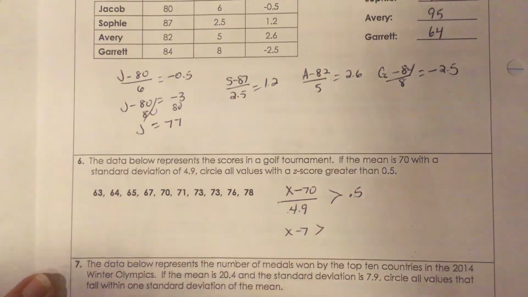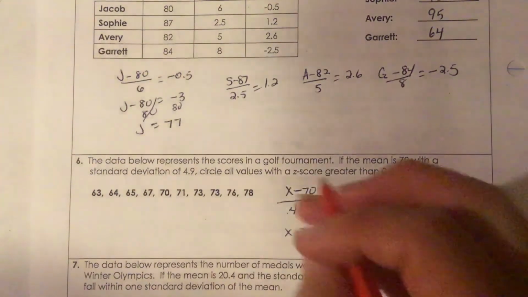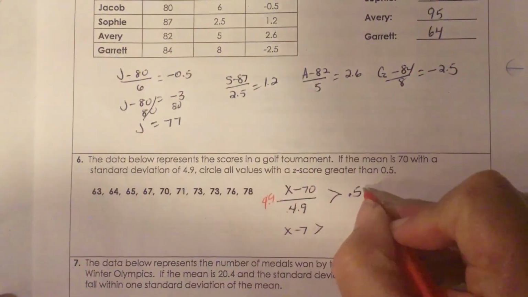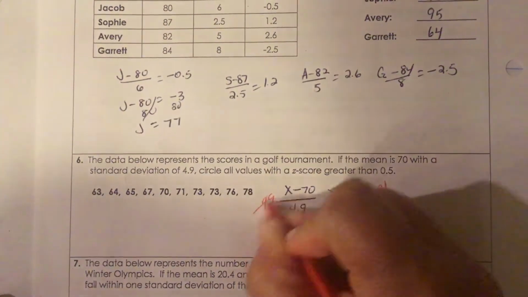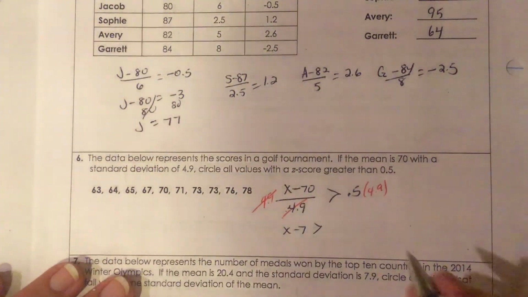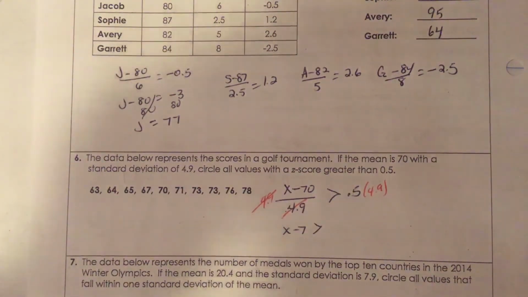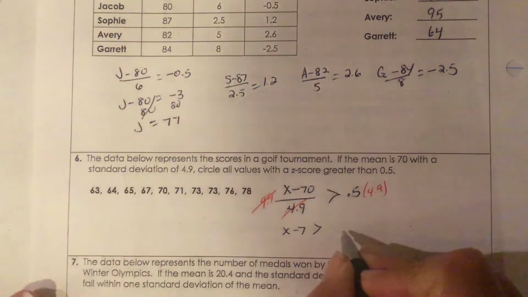Multiply by 4.9. I haven't been showing this step, but hopefully you guys have figured out what I'm doing here. These cancel, and then 0.5 multiplied by 4.9 is 2.45.